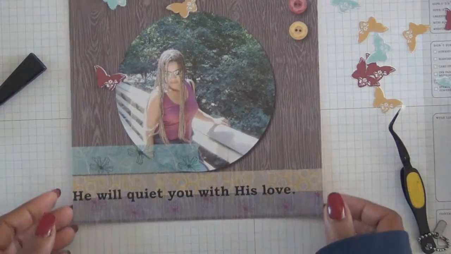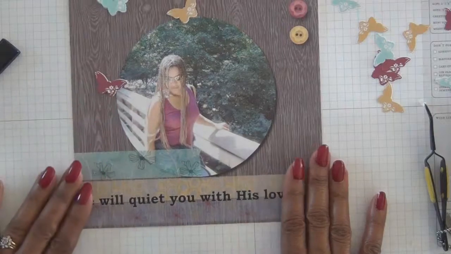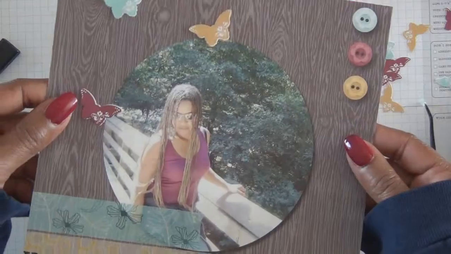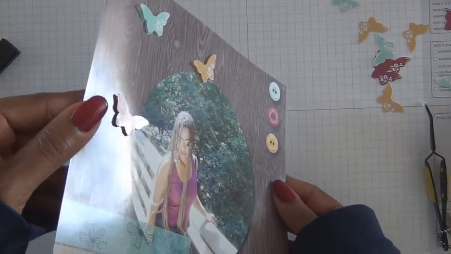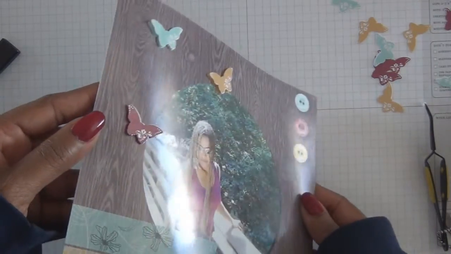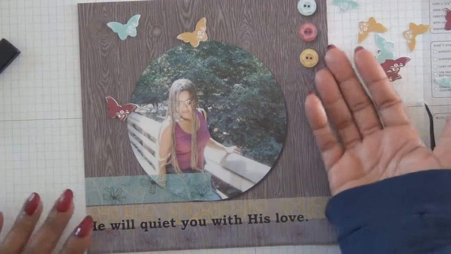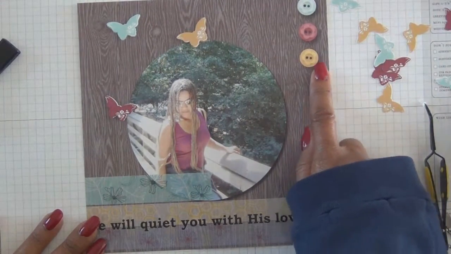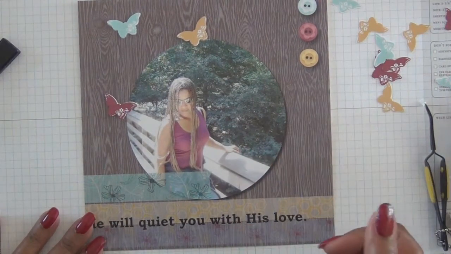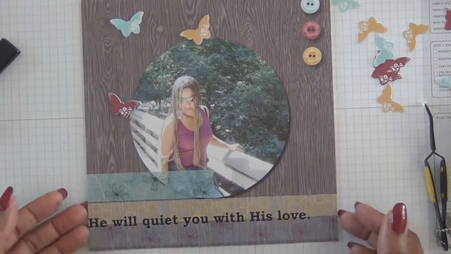Okay, so just like that, and I'm not going to add any other butterflies. I thought that I might, but I've decided just to leave it like that. So let me come in there and see if you can see the dimension. So we have the look of dimension with our drop shadow tool, and then we also have actual dimension by layering our stamp.